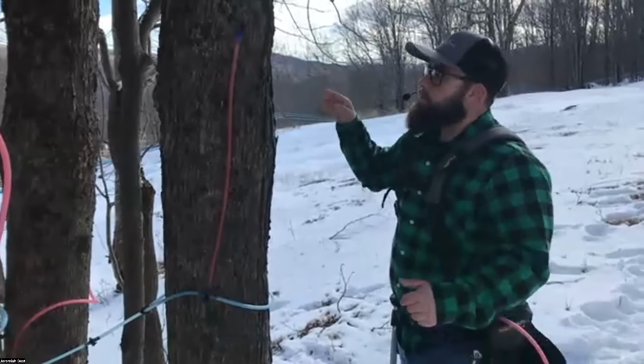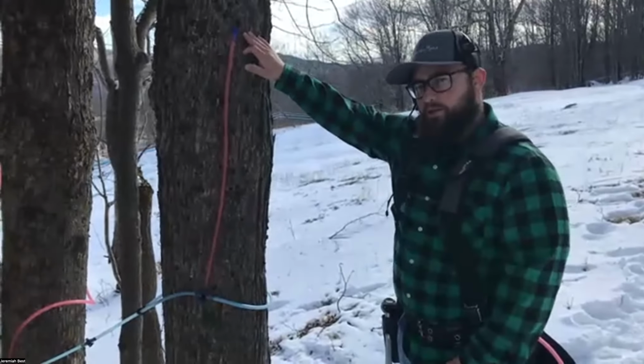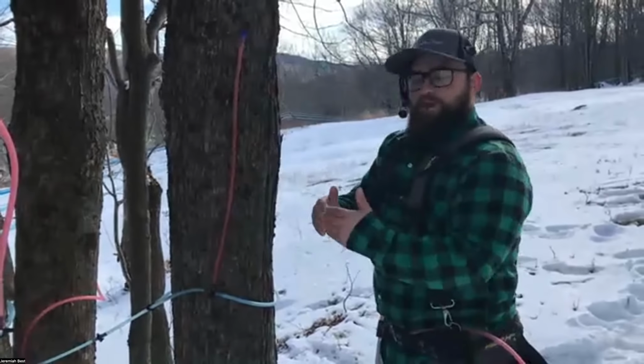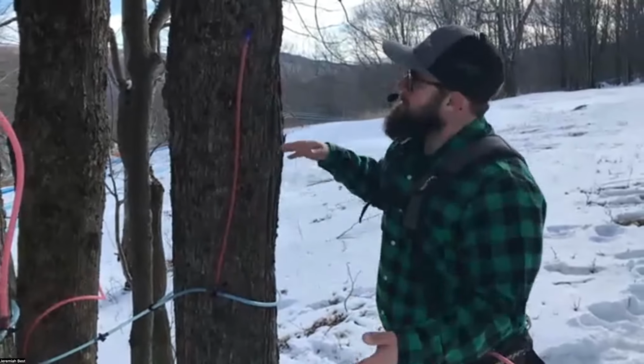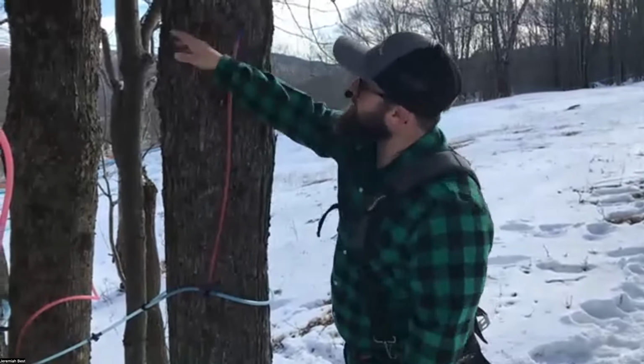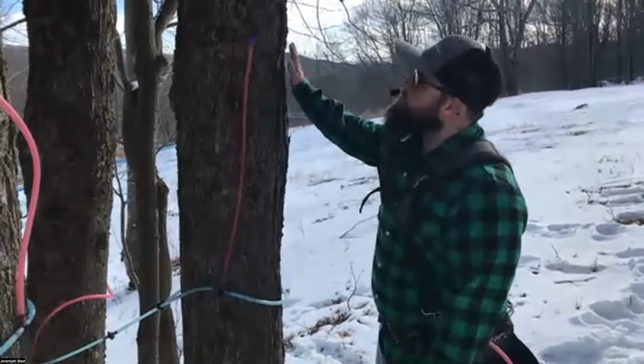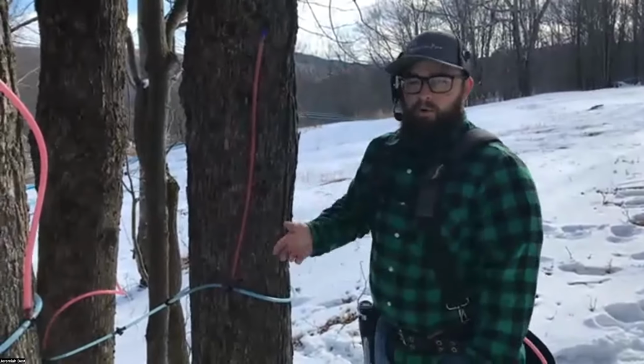Now, the reason why we only put one tap on the smaller tree is because your sucking radius on vacuum is 14 inches. That means 7 inches to the right, 7 inches to the left is where we're actually gathering sap from. So on a small tree like this, you wouldn't need to put more than one tap.